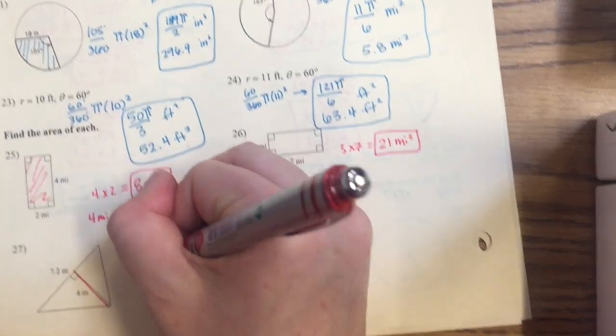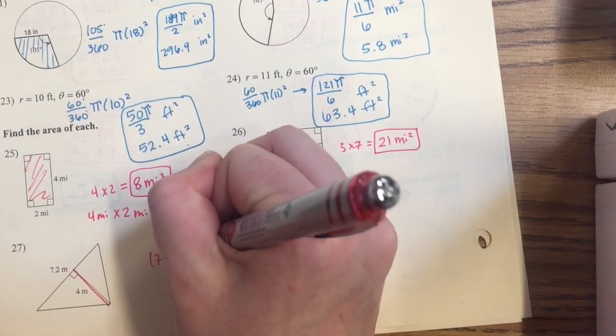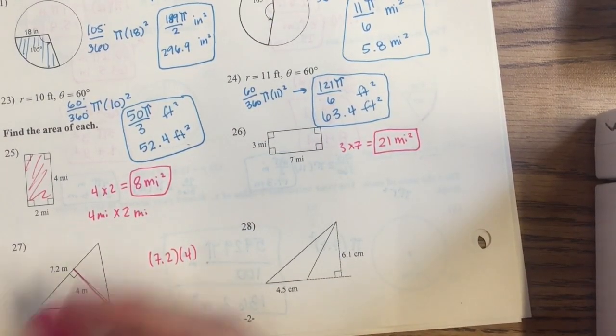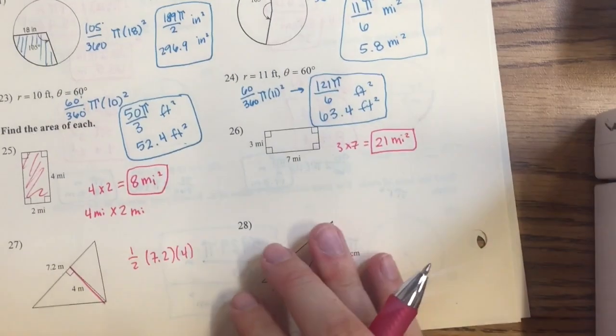On this one, I would have 7.2 times 4, but because it's a triangle, I only need half.